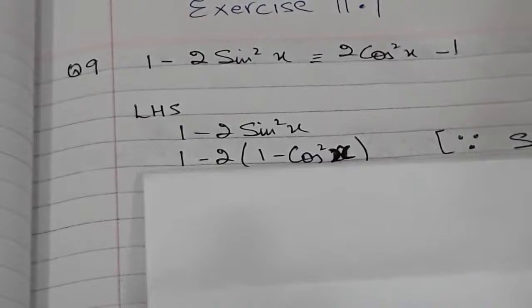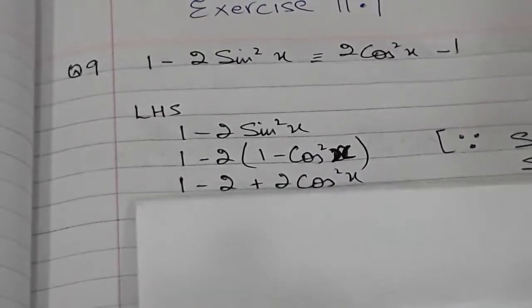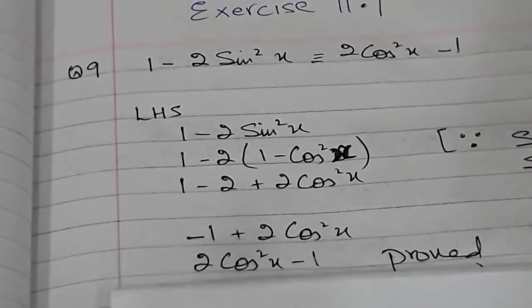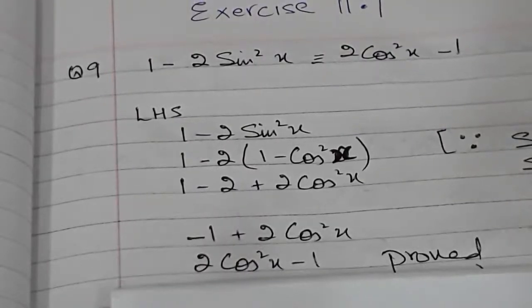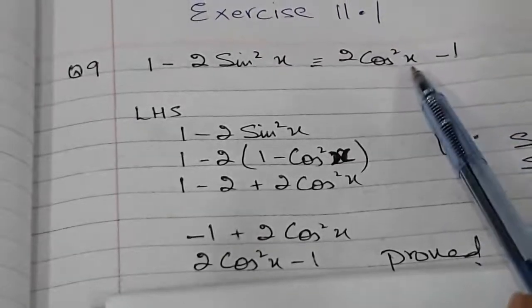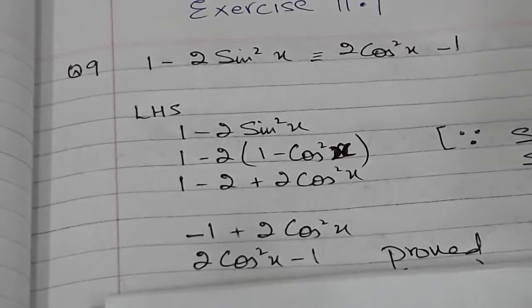So if I manipulate it and make sin square theta the subject, it will be 1 minus cos square theta. So I am substituting here the identity of sin square x. Then algebraically I am removing the brackets, and it will give me 2 cos square x minus 1, which is like the right hand side. So I have proved the identity.